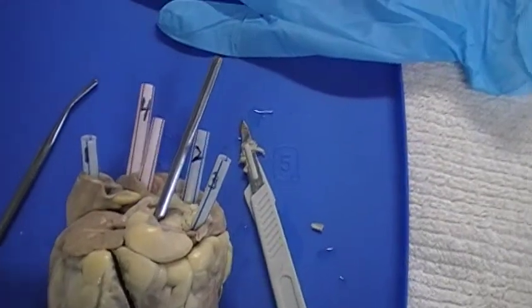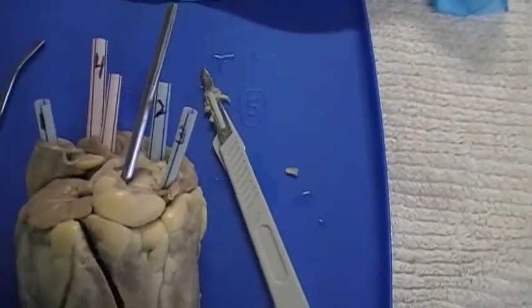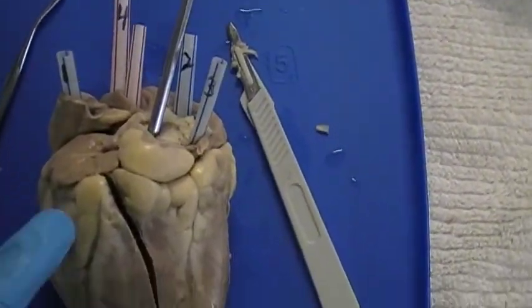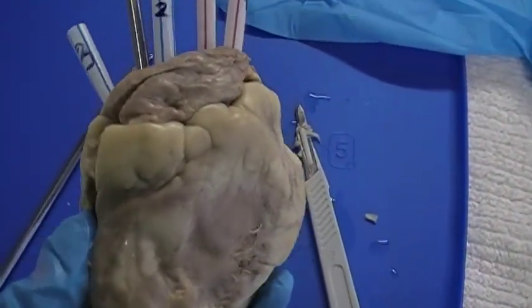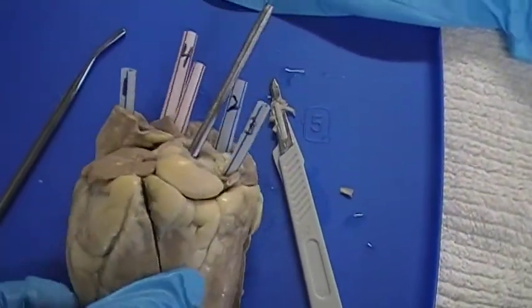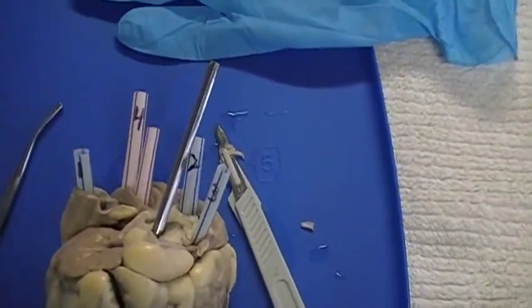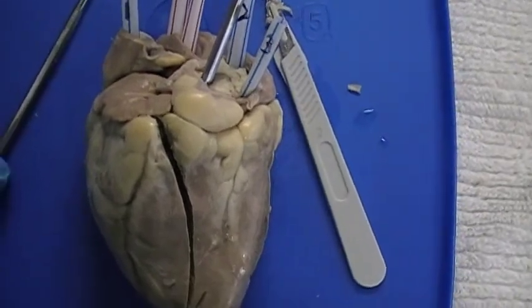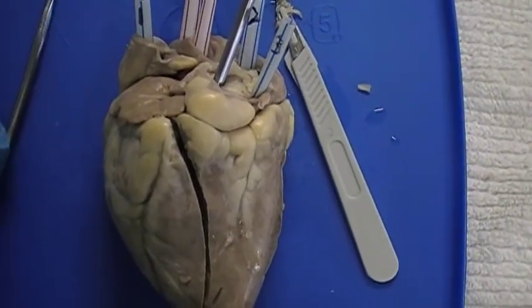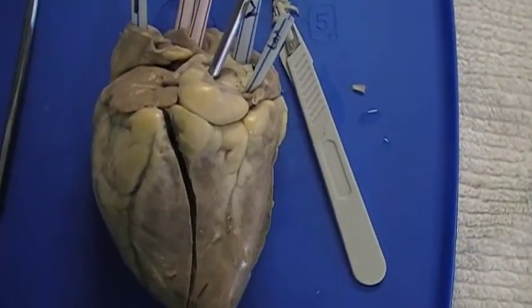The interventricular sulcus is a major blood vessel that is found in the sulcus. It kind of lines the heart. I was unable to find it on the heart.